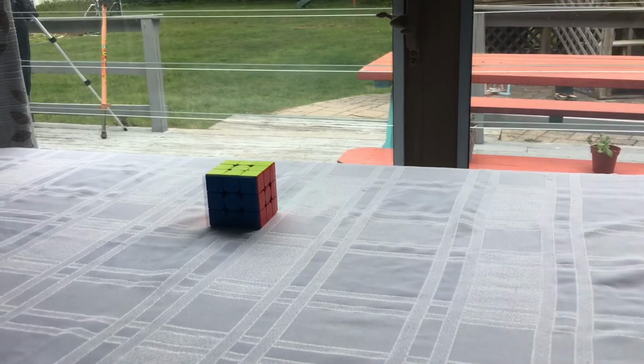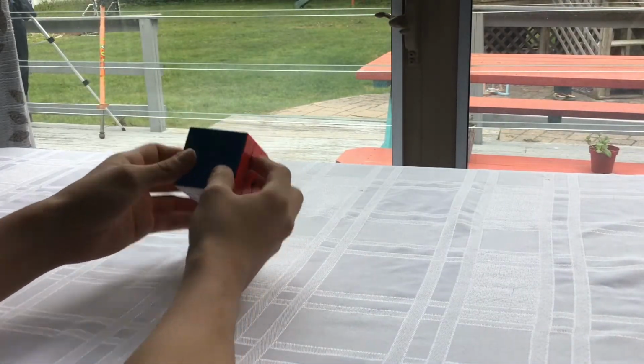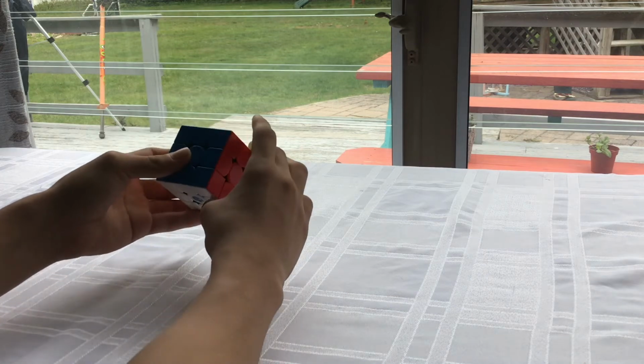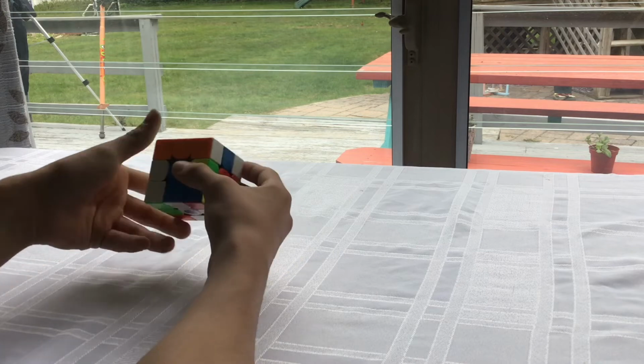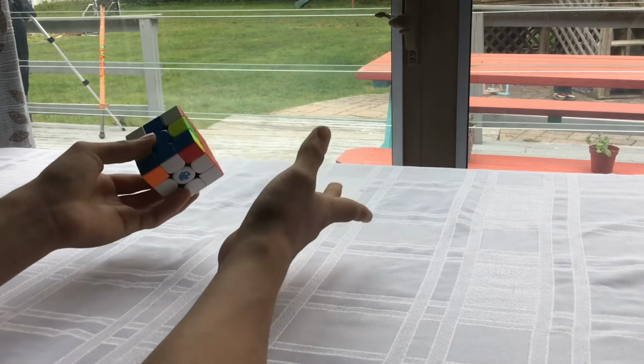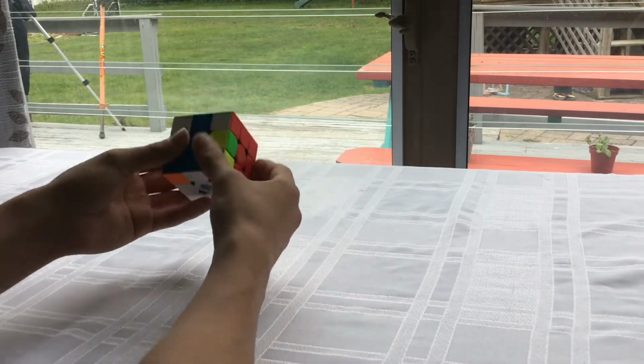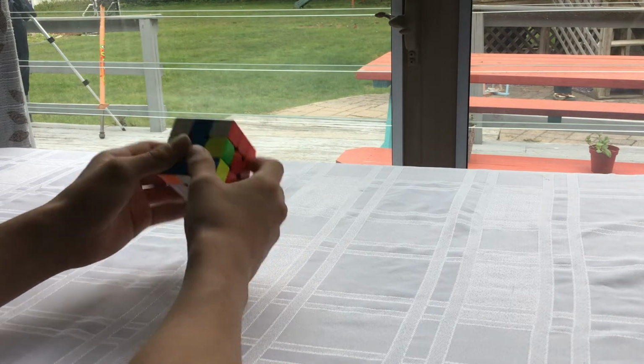Now let's begin the tutorial. To start, you need to know two fundamental algorithms. They are right, up, right prime, and left prime, up prime, left. They are known as the sexy move and reverse sexy move, but for the sake of the video, I will be calling them the right move and left move.